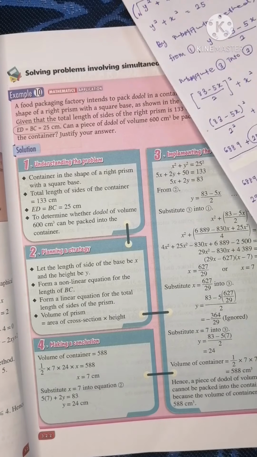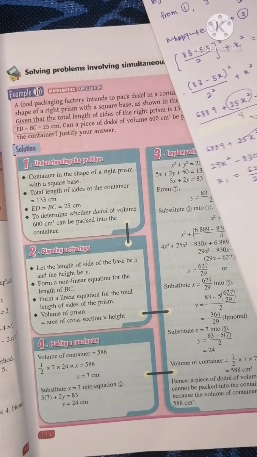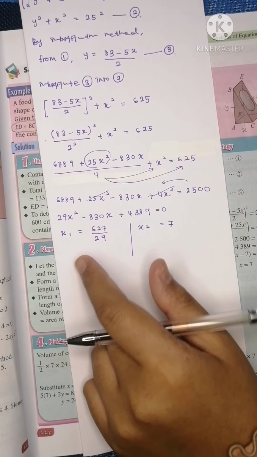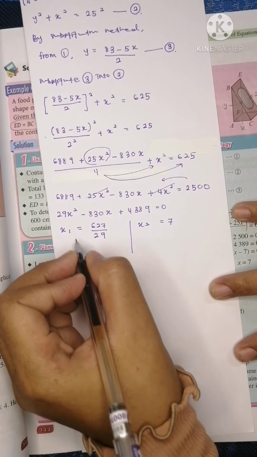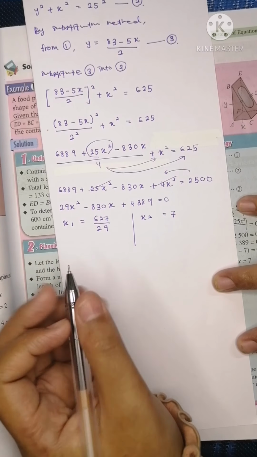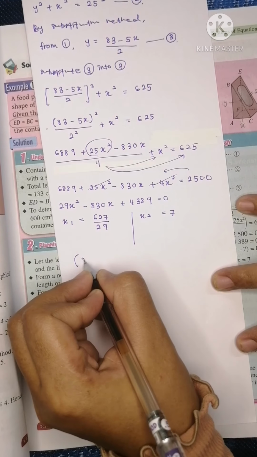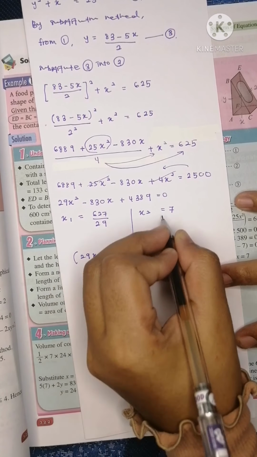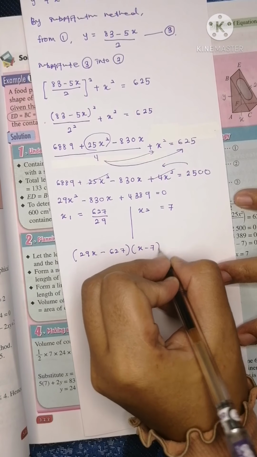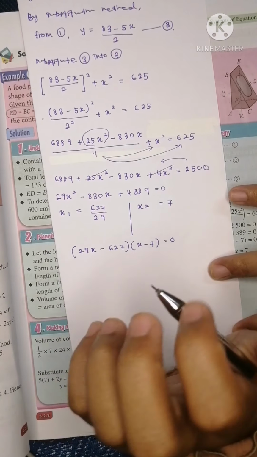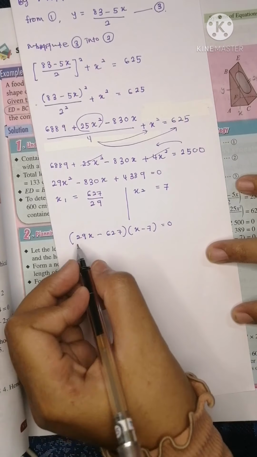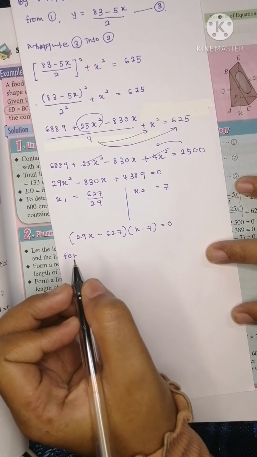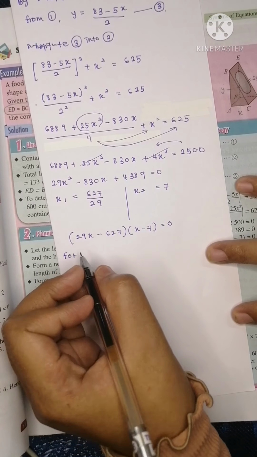So what should we do? Okay, now there are two unknown x here, right? So we need to factorize, apply the working, and then (29x minus 627)(x minus 7) equal to 0. So this is the working. So now we will proceed to find the value of y.